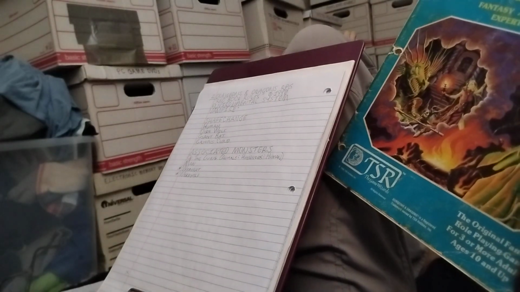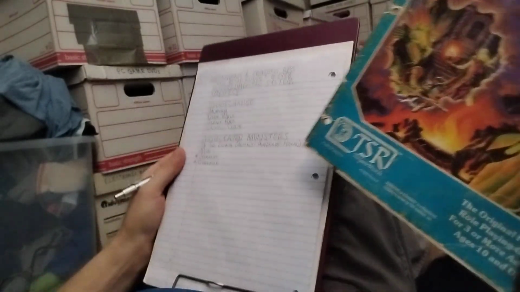Weaknesses, okay, let's see. Yeah, okay, that's done. And werewolves would be what could be associated with dire wolves and normal wolves. I've got to look that up. Right now I'm not doing wolves, so that'll come later.